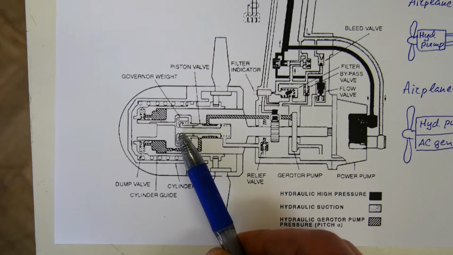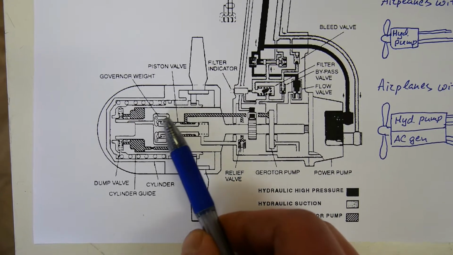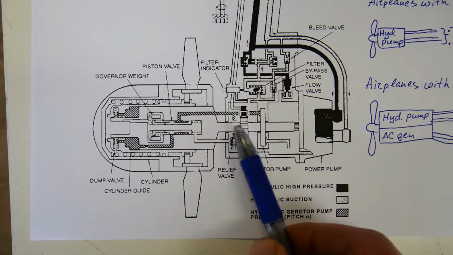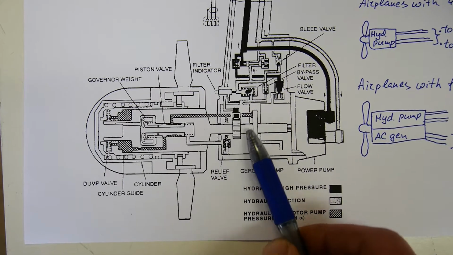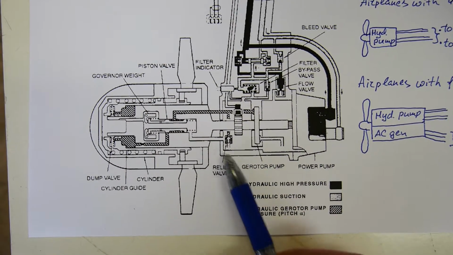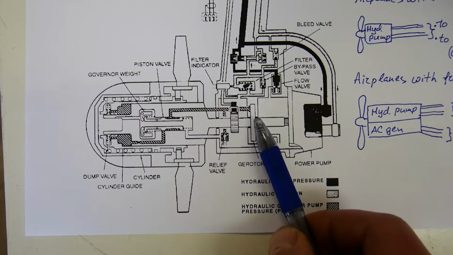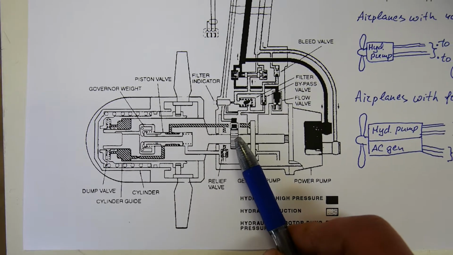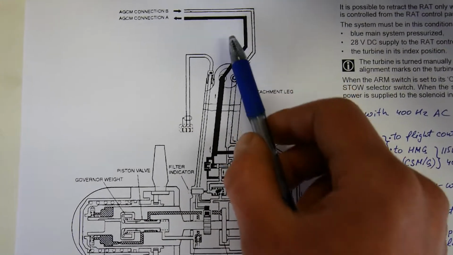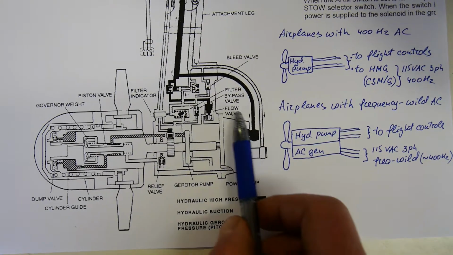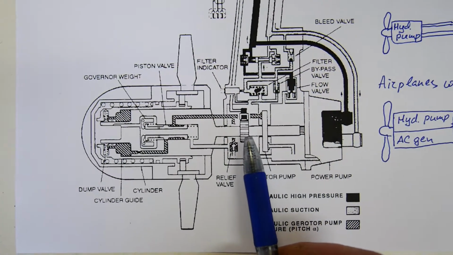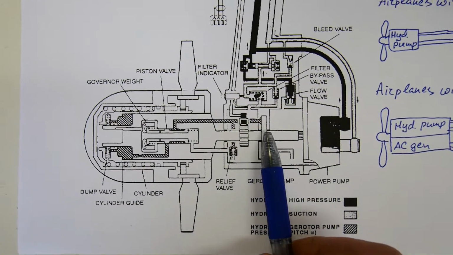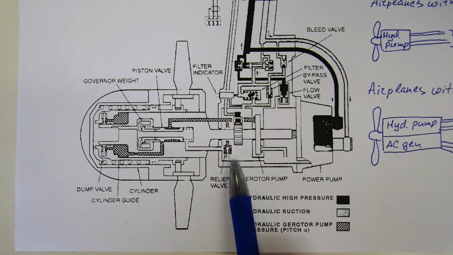Further, it supplies commands to the oil, whereas oil is supplied by the gerotor pump. So this oil is not supplied to the airplane. To the airplane we are supplying oil by means of the power pump, which is from the back. And for the RAT's needs, oil is supplied by the backup pump, which is called the gerotor pump, which is here.